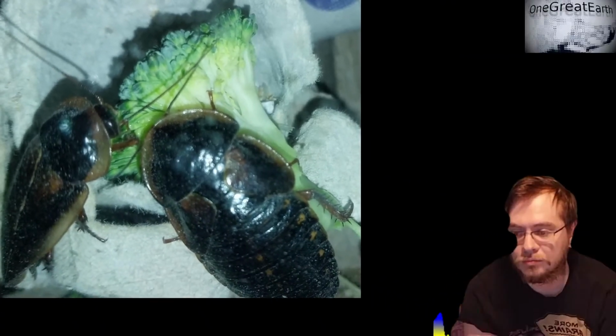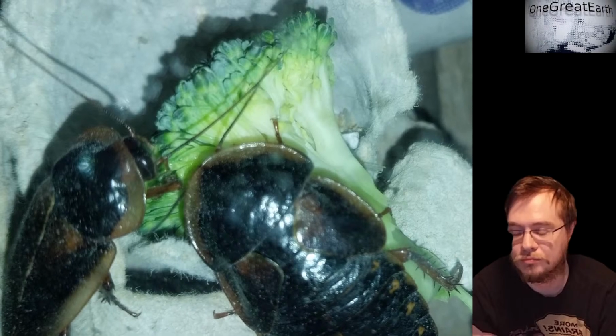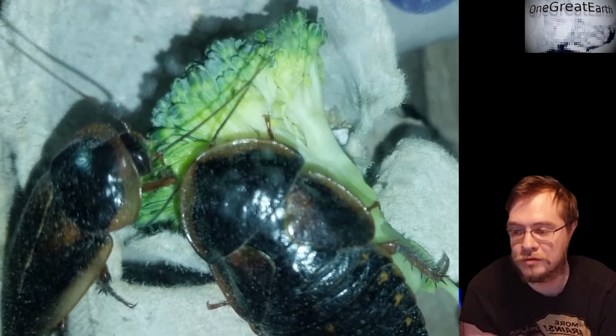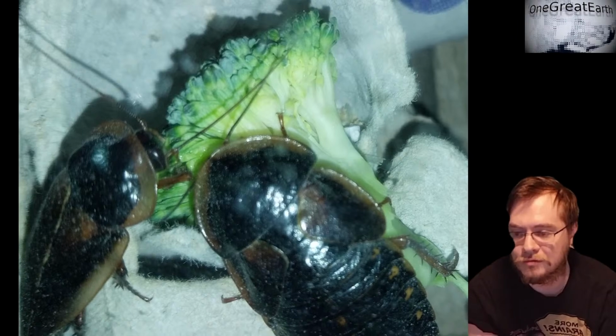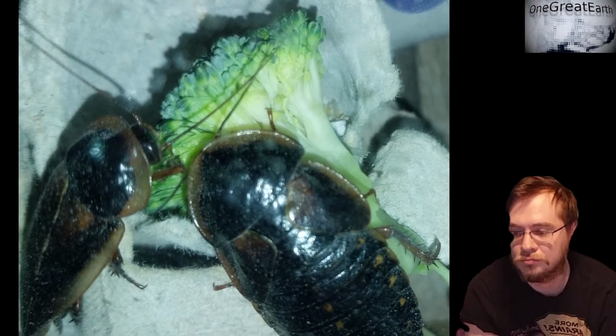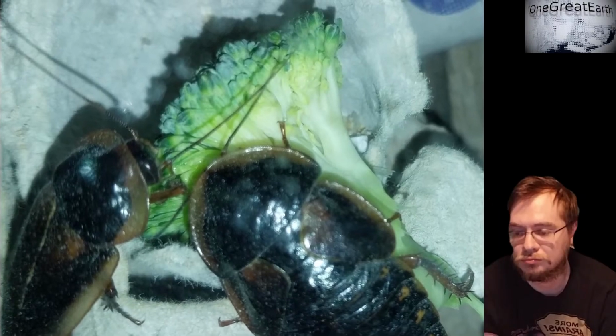These are Dubia roaches. This is them generously taking stalks of all this broccoli. You can see the head so well camouflaged by the carapace.